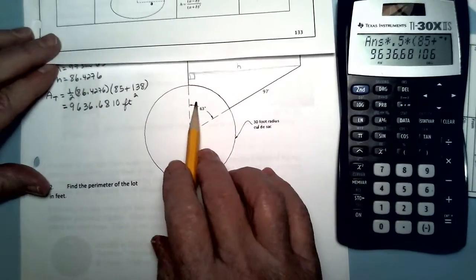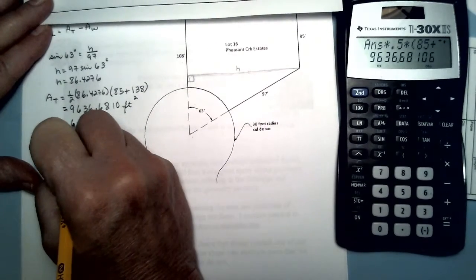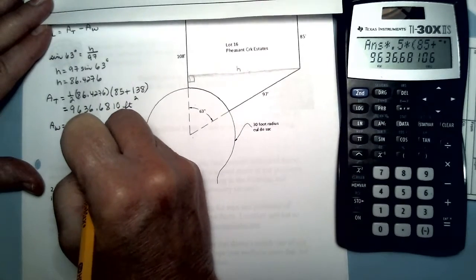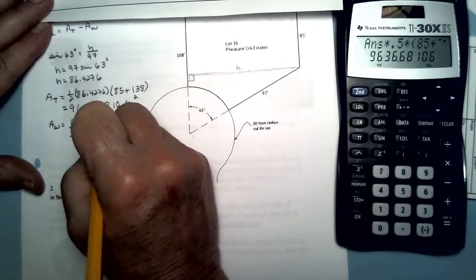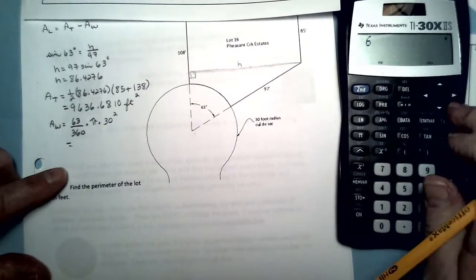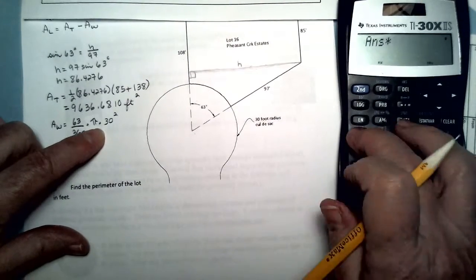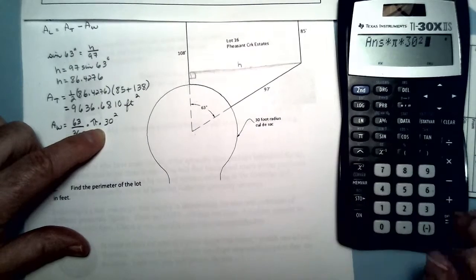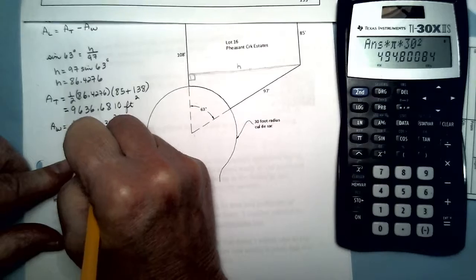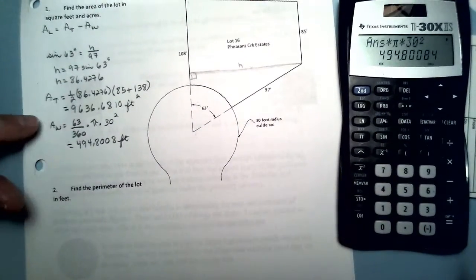So the area of the wedge is equal to 63 over 360 times pi times the radius squared, which is 30 squared. I end up with 494.8008 square feet.